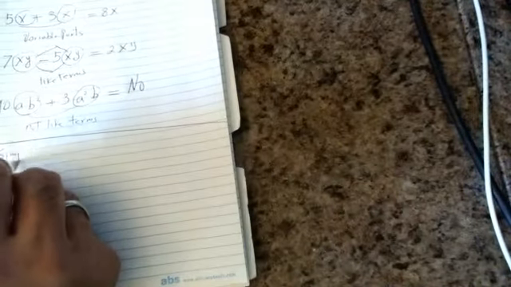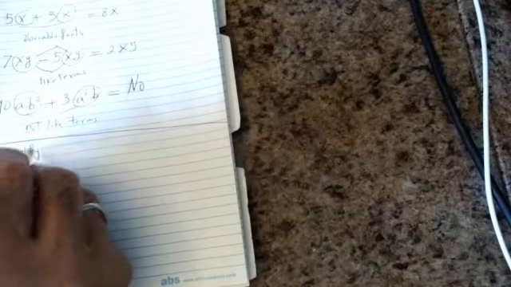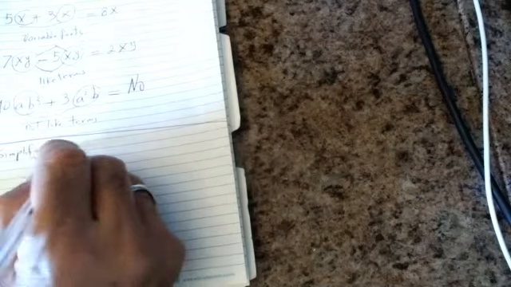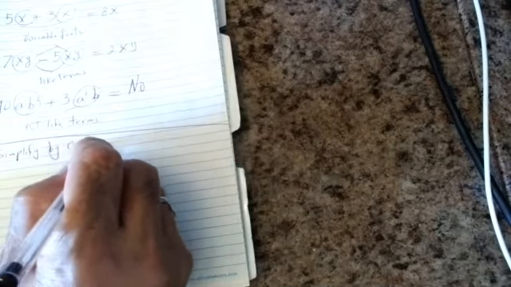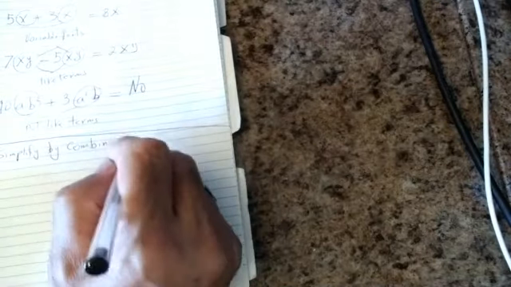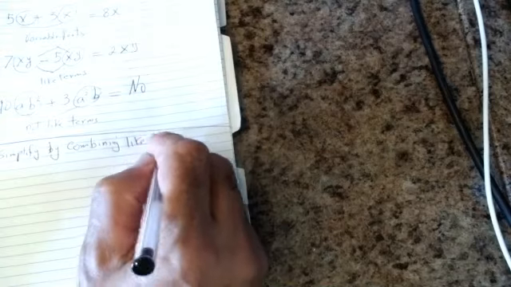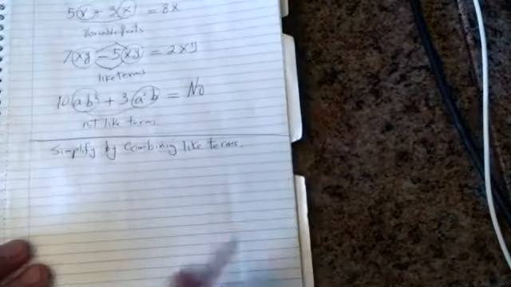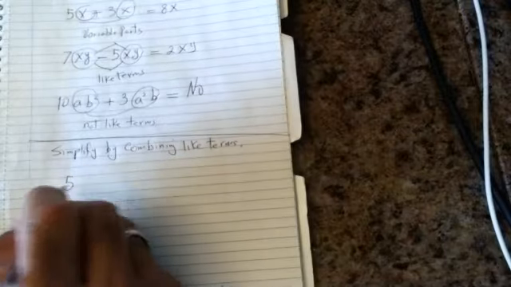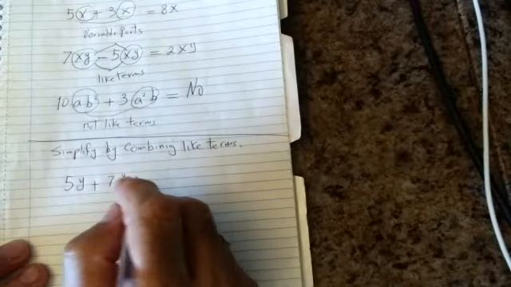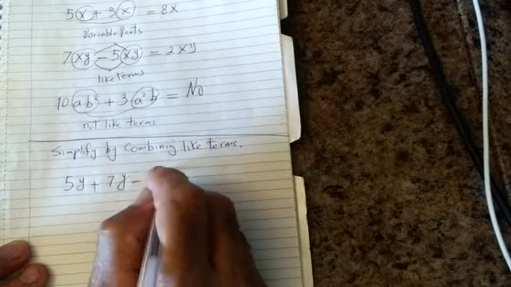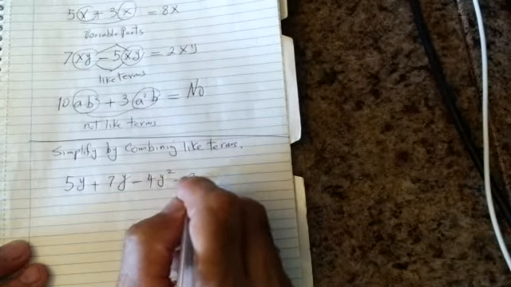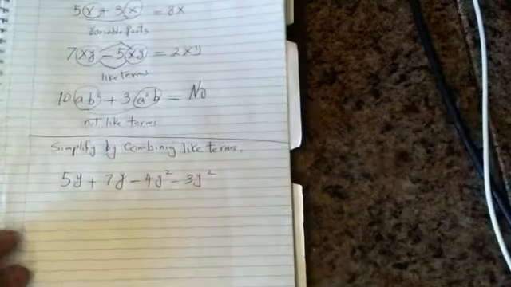Now, simplify by combining like terms. All right.